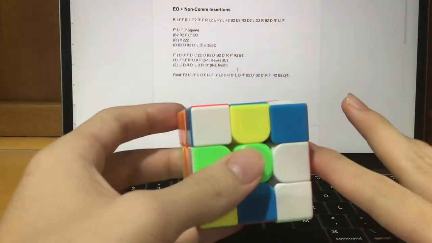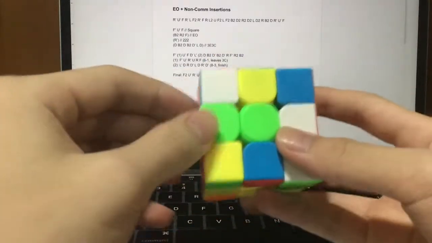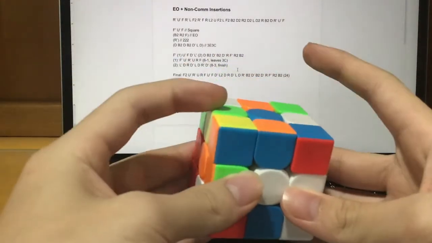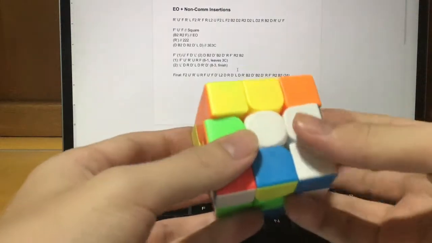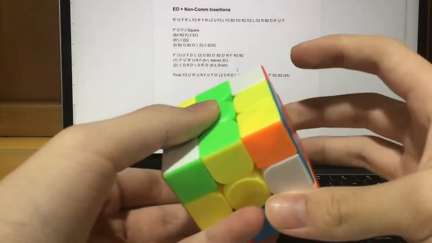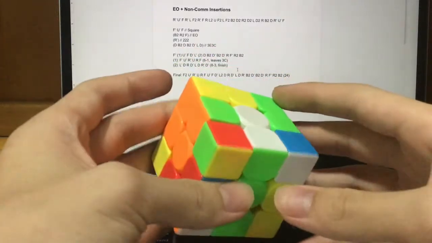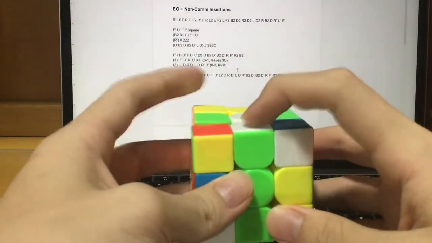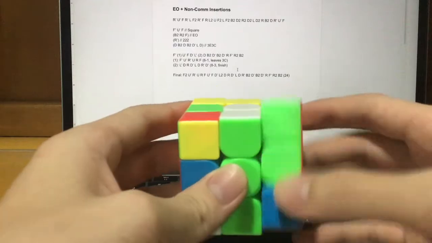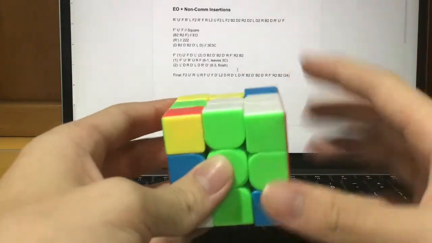So after switching to the inverse, I built the EO. These 3 are bad. Then this is the last remaining bad edge. So I did B2, R2, F. I did F instead of F prime because this matches this edge. So I can do an R prime to make a 2x2x2.